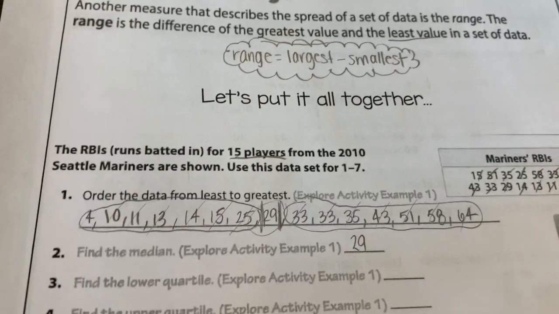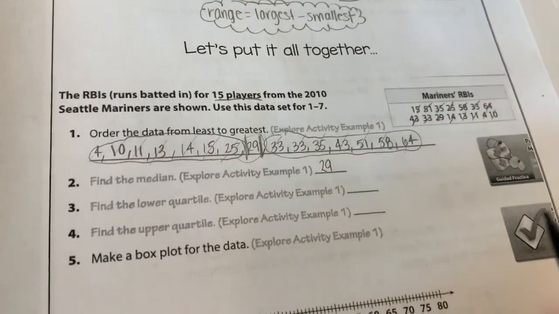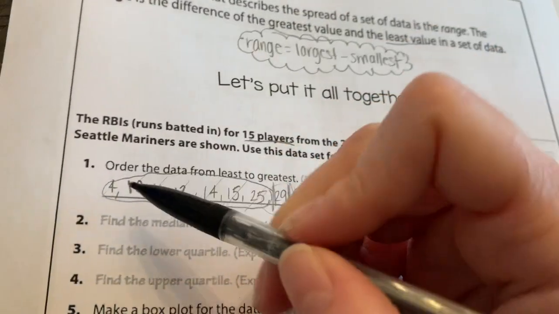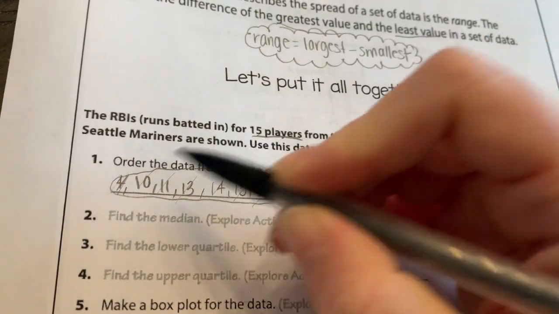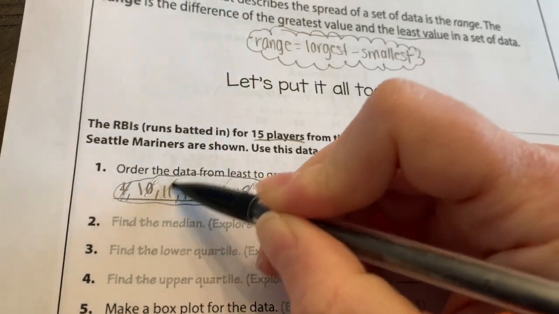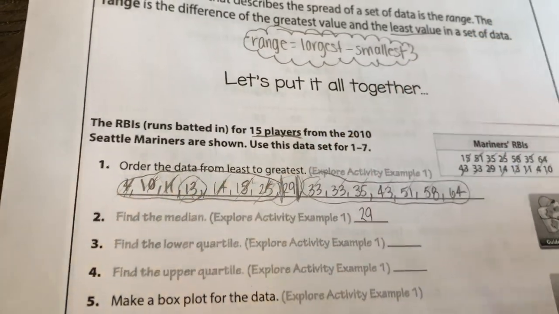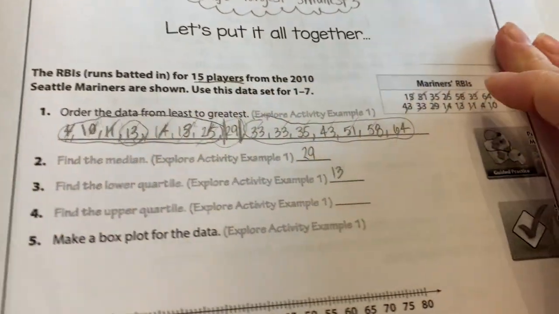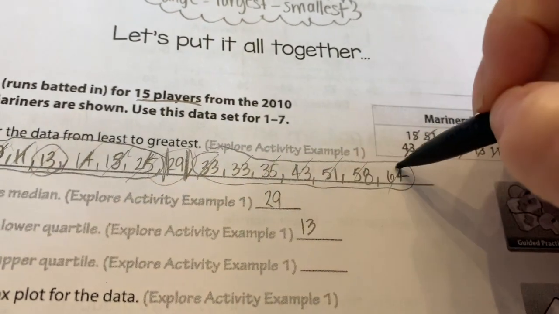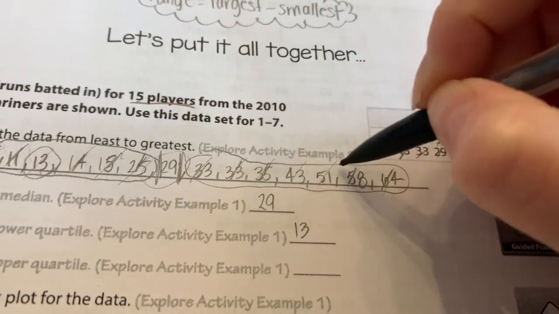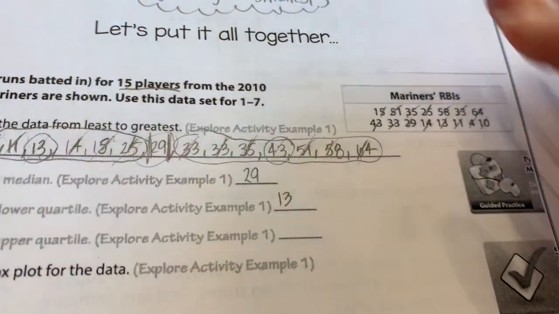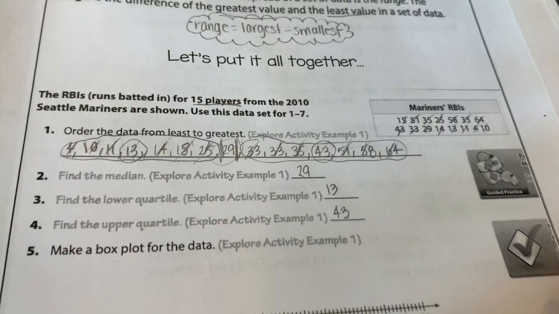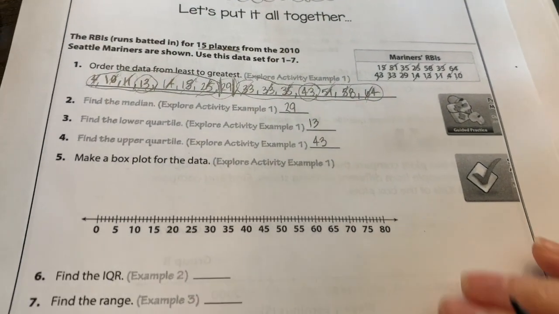So now what you do is you find the median of each of those. So the lower quartile median, you're going to have an odd number still. So you can cross off till you get to the middle. My median of the lower half is 13. So my lower quartile is 13. Upper quartile, the median is 43. So the upper quartile is 43. Okay? And now we can make our box plot.